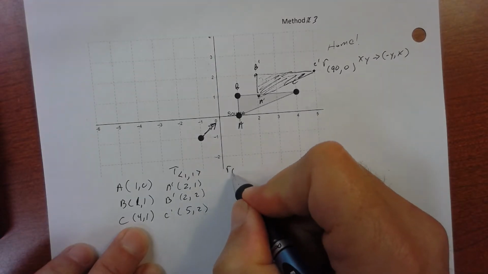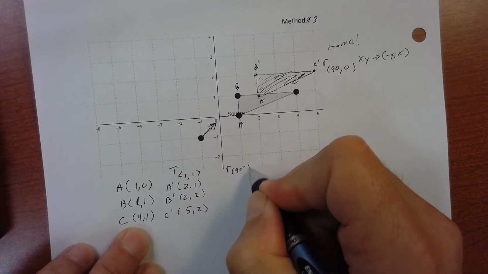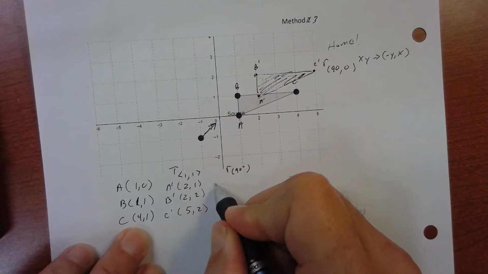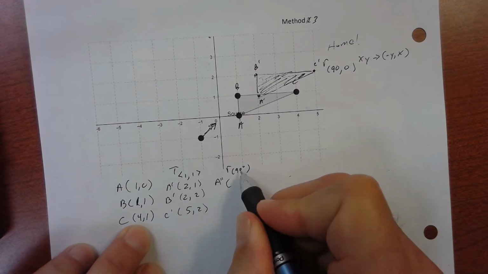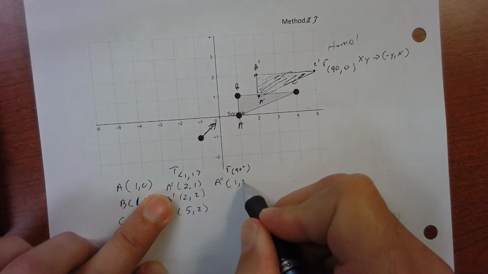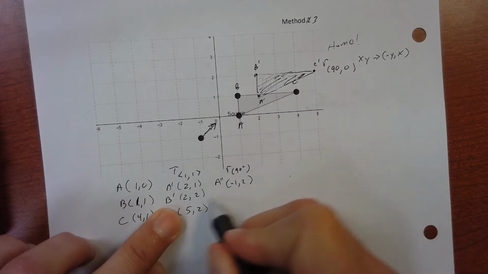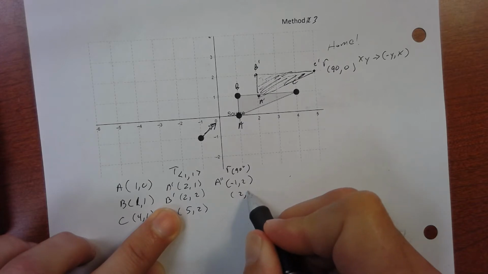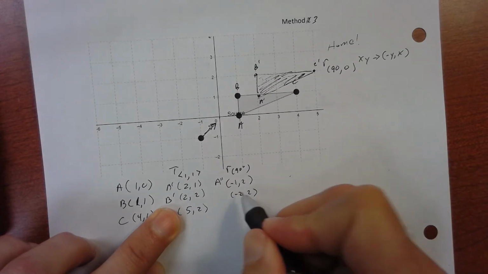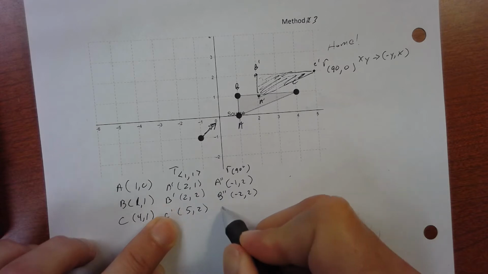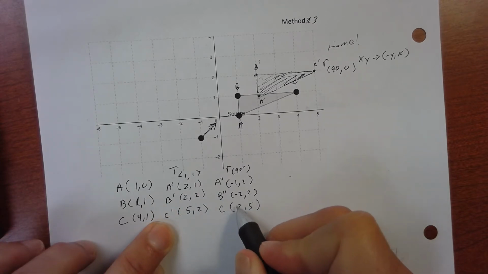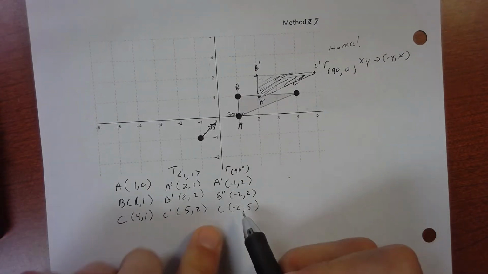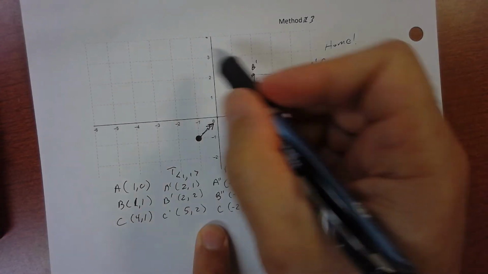Now let's do our rotation of 90 degrees. Right? So we do that, a double prime this time. Let's apply the 90 degree rule. Flip those two, change the sign on the first one. Flip those two, that's 2, 2, they're the same, right? Change the sign of the first one. Flip those two, change the sign of the first one.